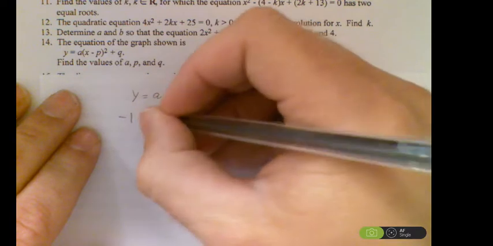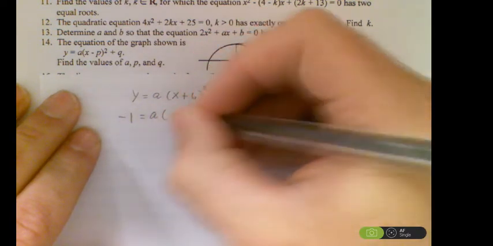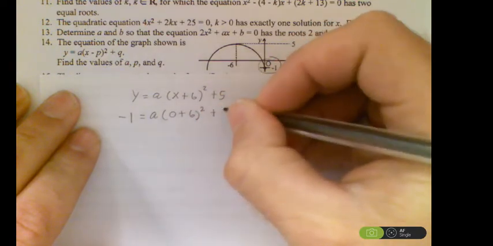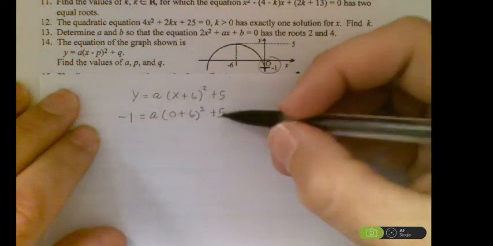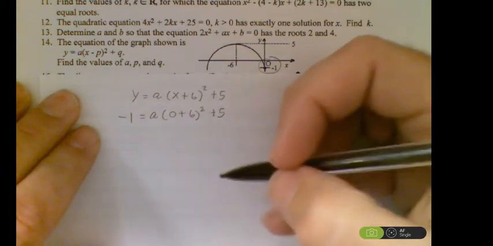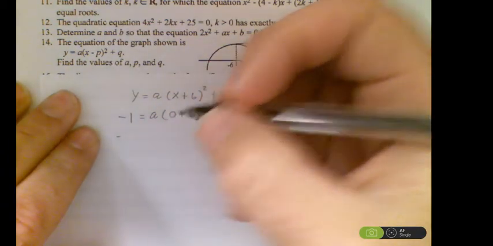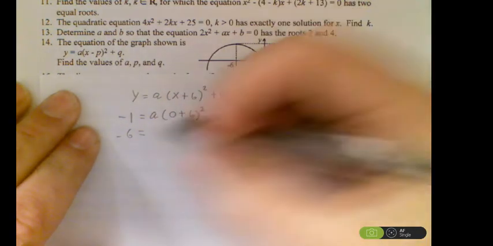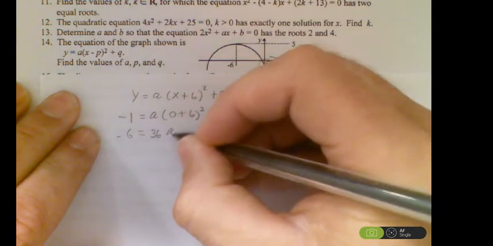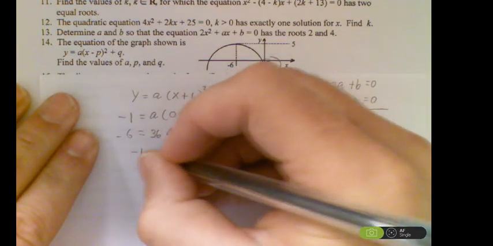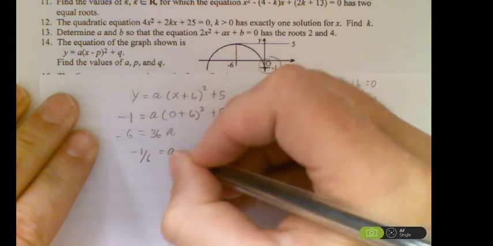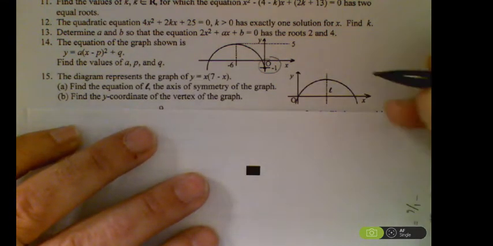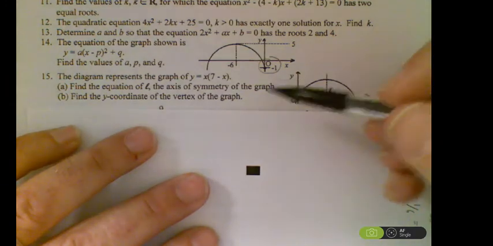So if we sub those in, and now we can solve for a. So if I subtract the 5 over, I'm looking at -6. And right here, 6 squared is 36, so 36a. And divide that over, and we have -1/6 for our a value.